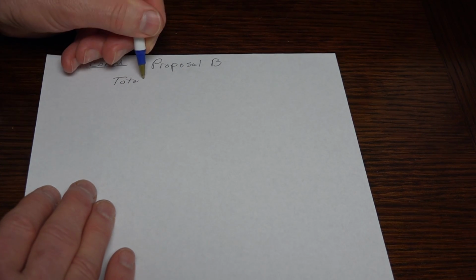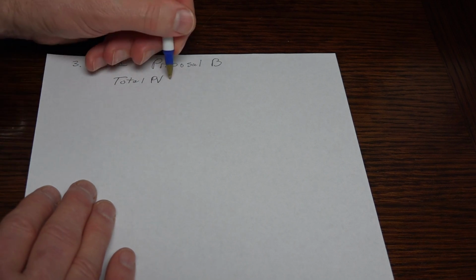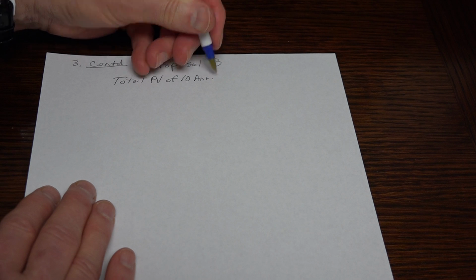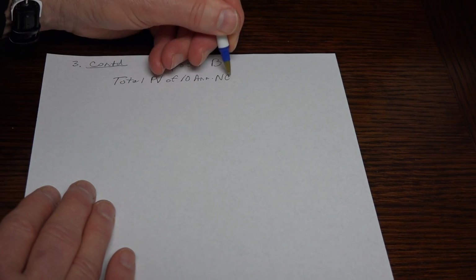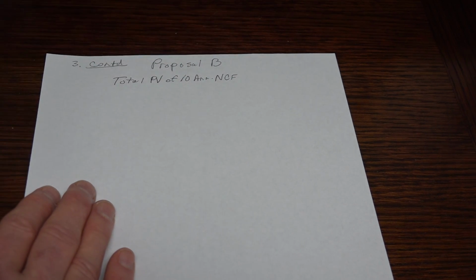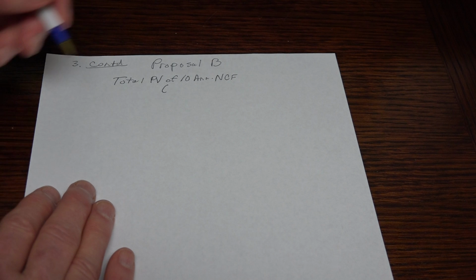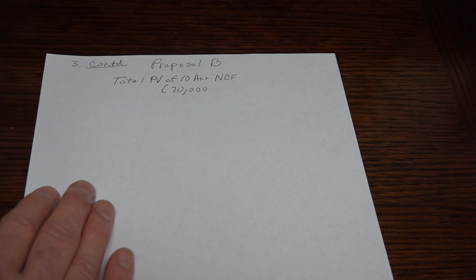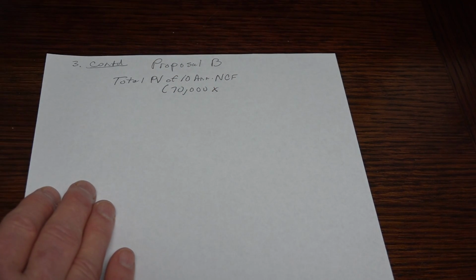Total present value of 10 annual net cash flows is going to be 70,000 in this case, times the same number, 6.145.